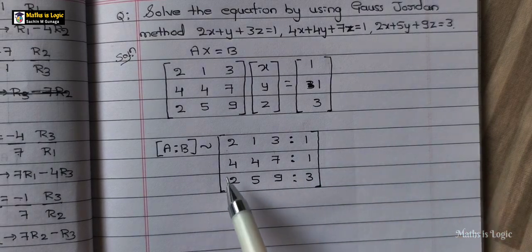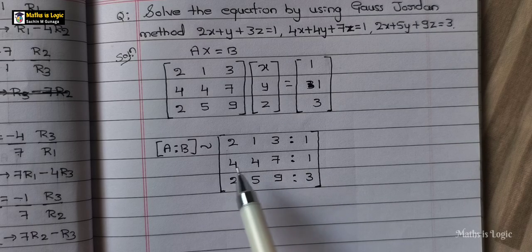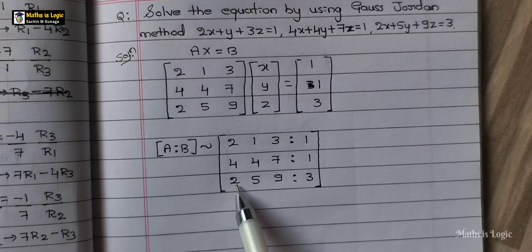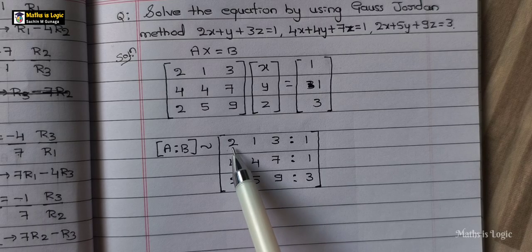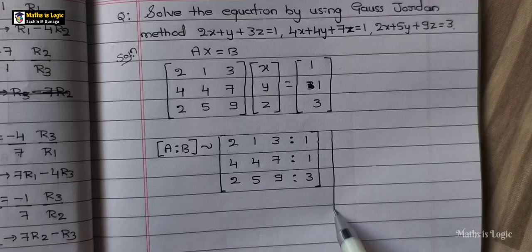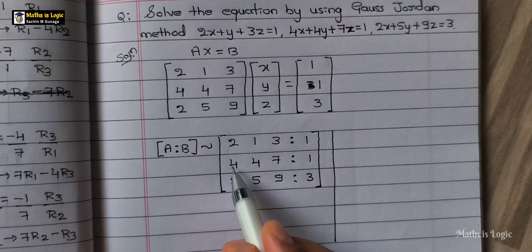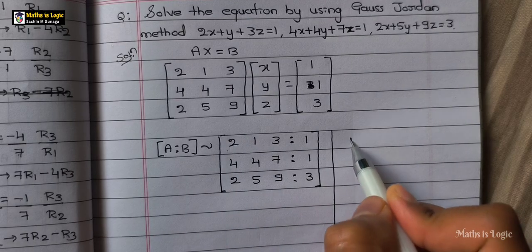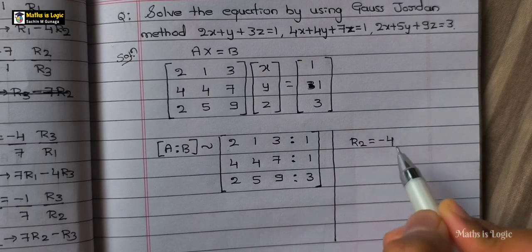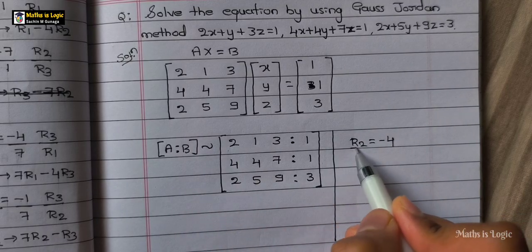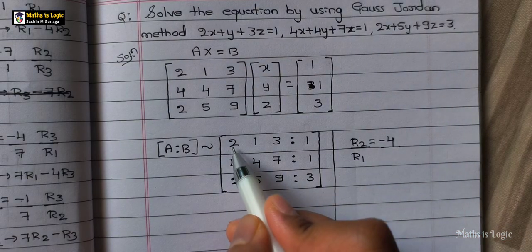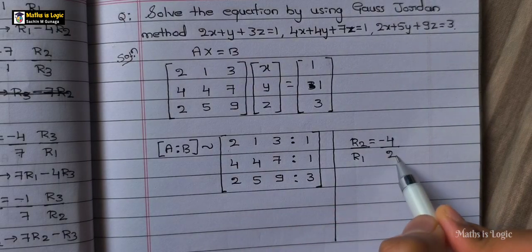First step: the second row first element and the third row first element, we have to make 0 by using the first row first element. Therefore, on the side, I am going to write R2 first. For R2, take the opposite sign, minus 4, with R1 we are doing it, divided by the R1 value, which is 2.